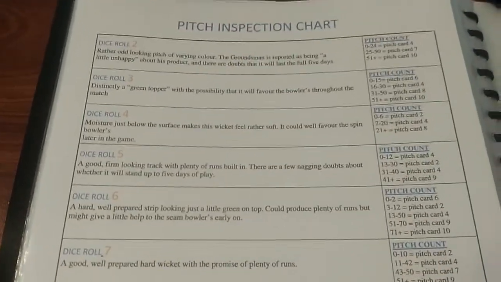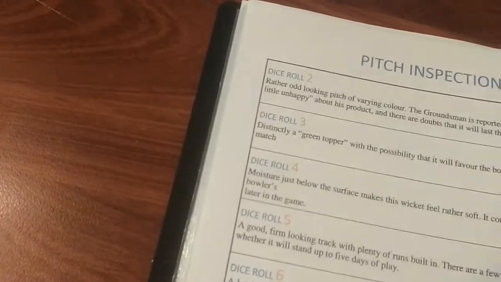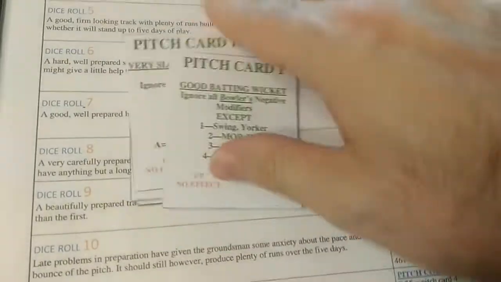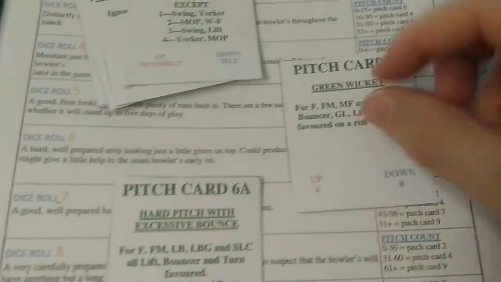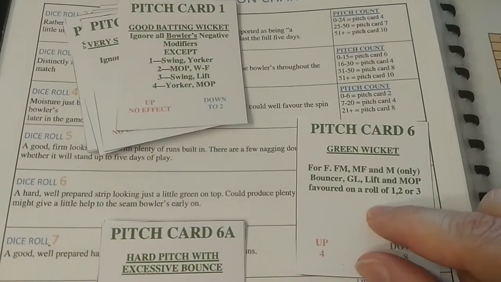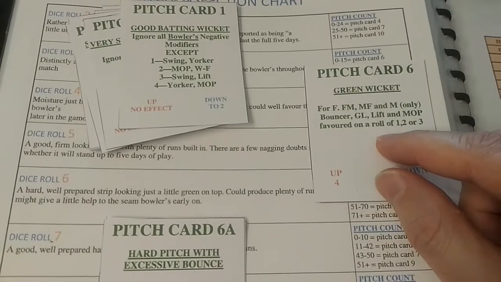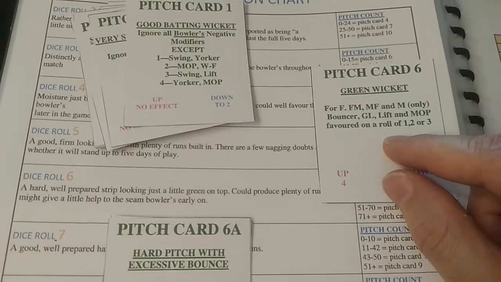Now, if we have a look at some of these cards, and I'll just grab them out. Should have done that beforehand, but. So the first card that we got here is a card 6. So let's go have a look at card 6. And basically, the pitch is starting as a green wicket. See, 0 to 15 pitch points is a green wicket.